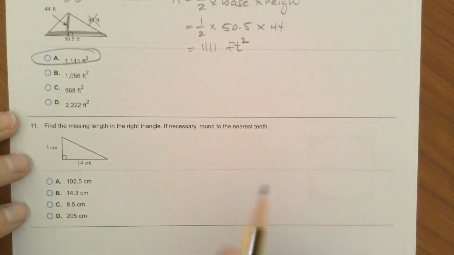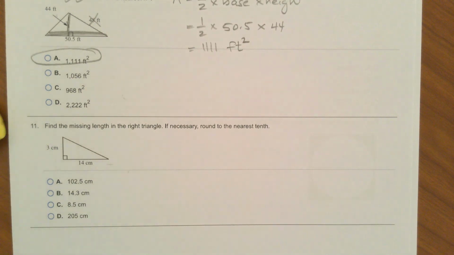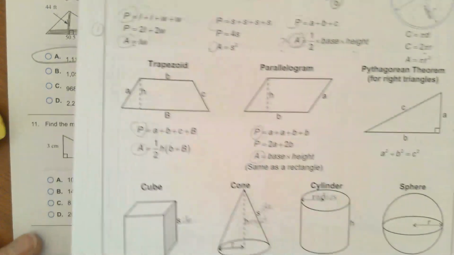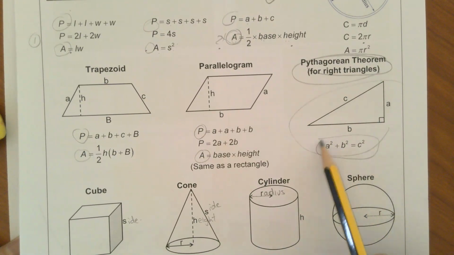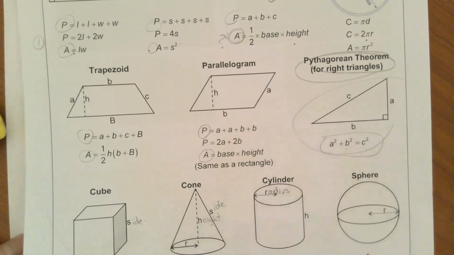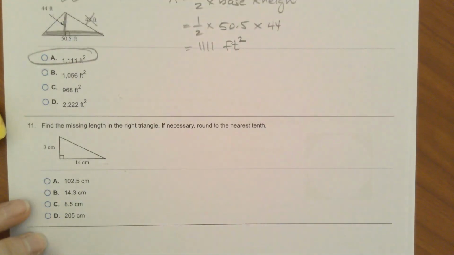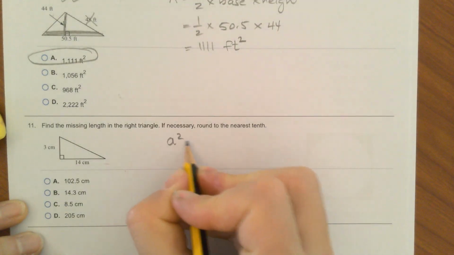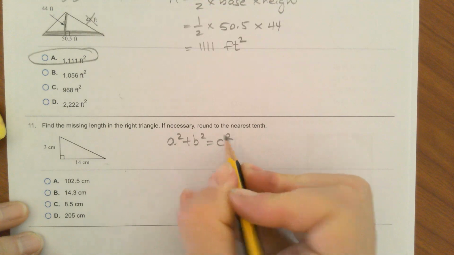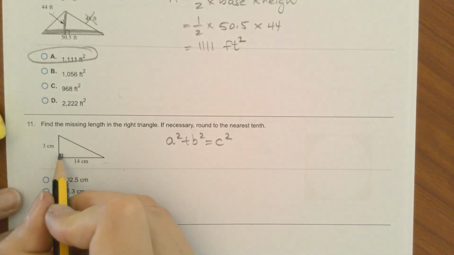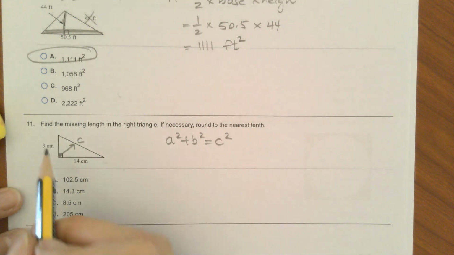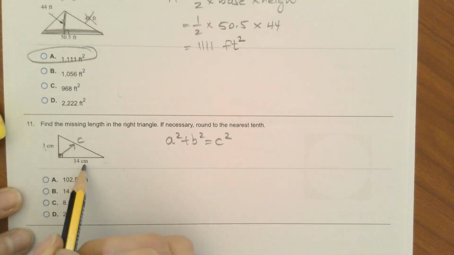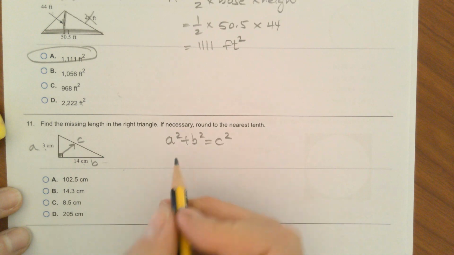So find the missing length. When you need to find the missing length, we have to use the Pythagorean theorem. A squared plus B squared equals C squared. So you find the 90-degree angle, and always across from it is C. And then it doesn't matter if this is A or B. So let's call that one A, that's B.